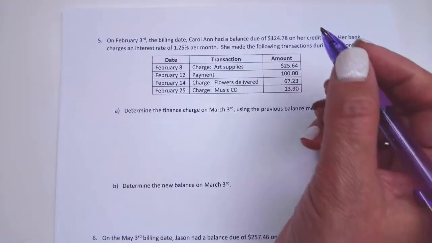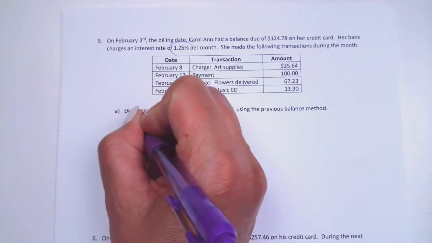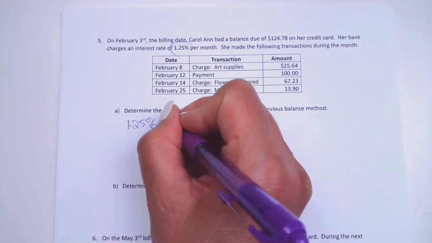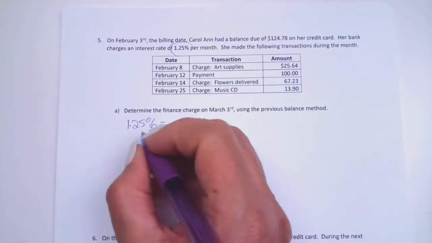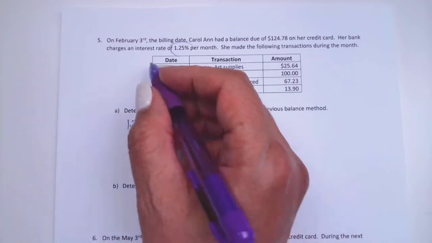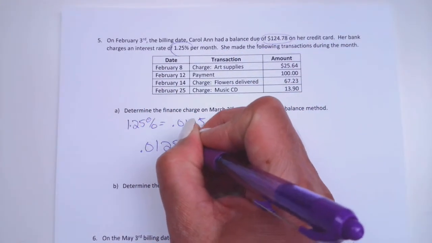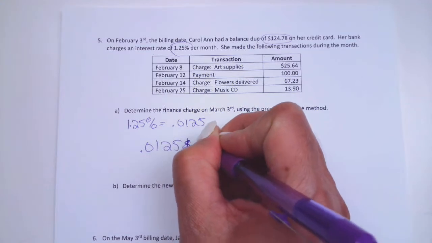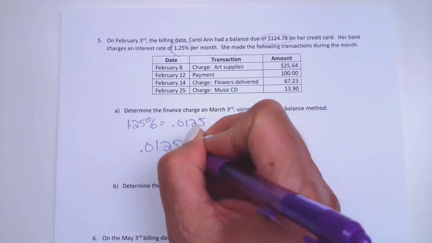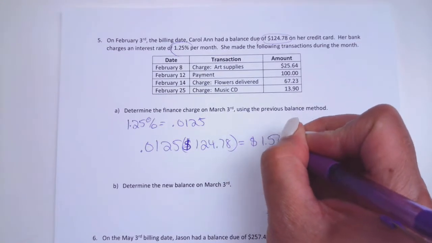So again, 1.25% is 0.0125. 0.0125 times the balance. So $124.78, and that would be $1.56.